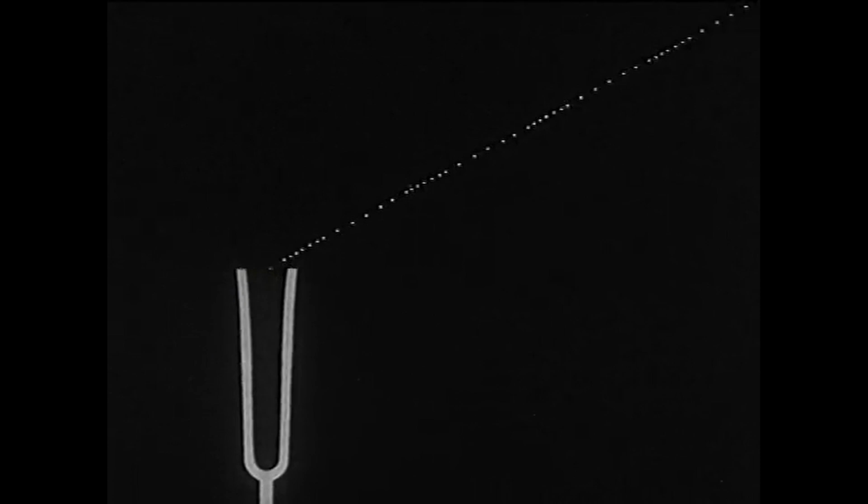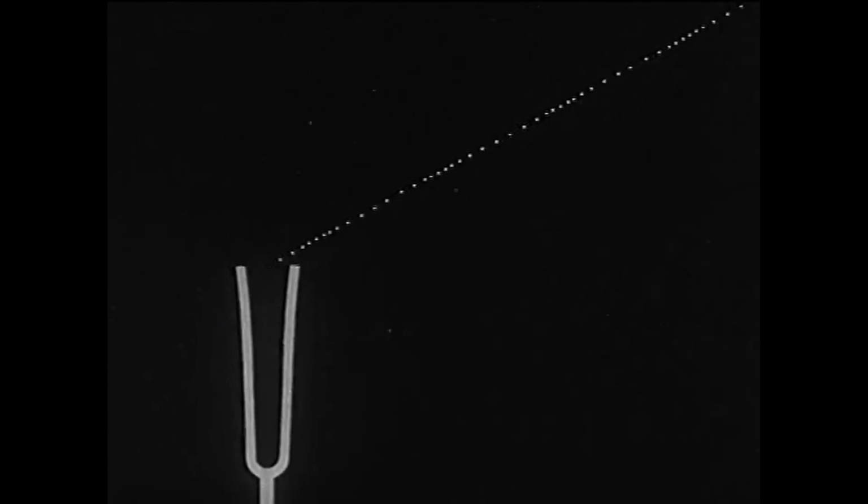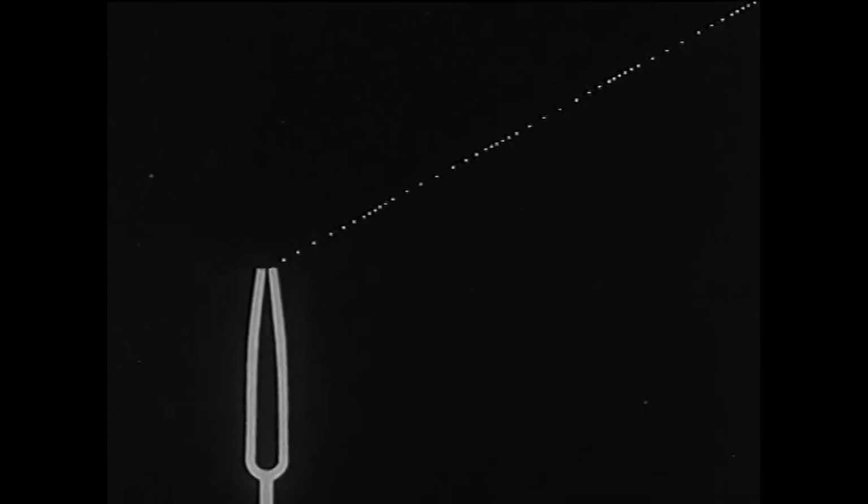In this segment of the wave, we can see that some molecules are pushed relatively close together. These represent condensations of air. Each time the prongs spring inward, a partial vacuum forms in their vicinity. Air molecules nearby move into this vacuum, leaving a rarefied zone behind. Thus, there are alternate zones of condensation and rarefaction of the air.